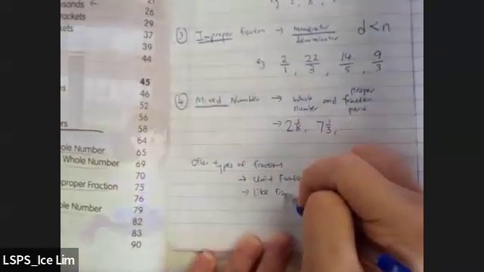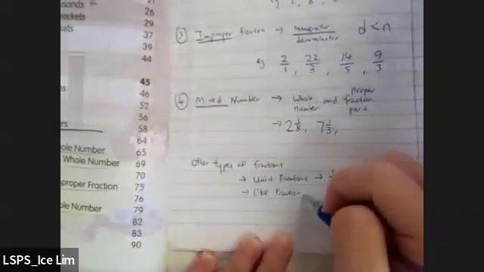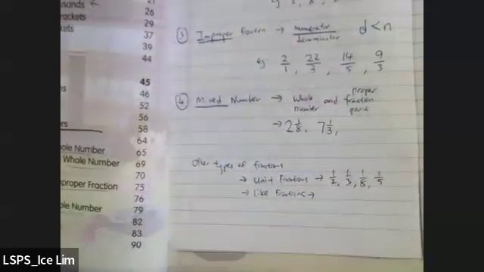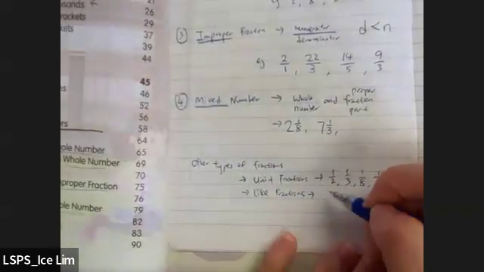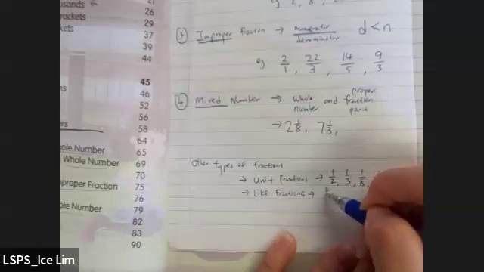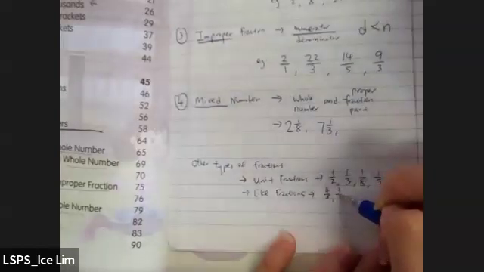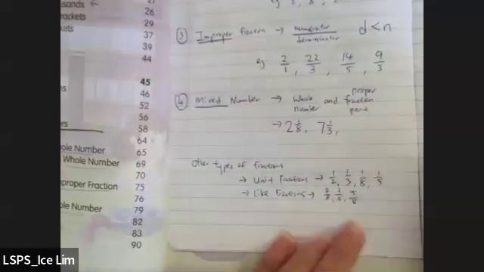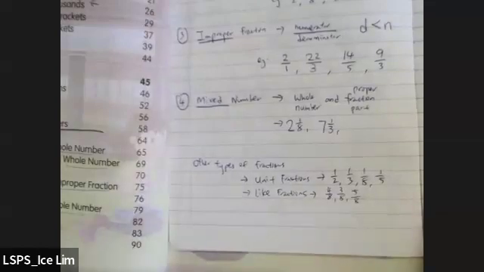Like fractions means they are like, similar. They have the same kind of denominator. So like 4/8, 3/8, 5/8. They are like fractions.